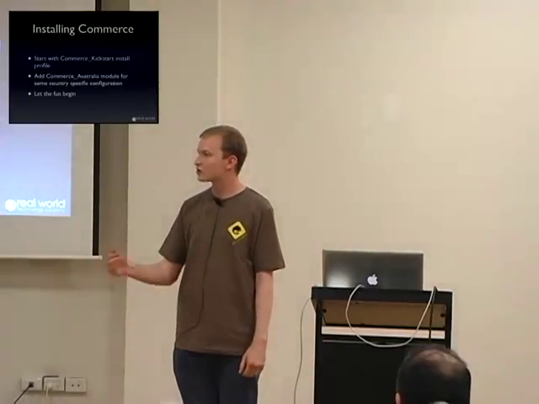But it's really designed for being used in the US. So what we're going to do then is we're going to grab the Commerce Australia module, which has some rules for currency display and GST, and it just makes it easy to get them up and running, and install that. And so that's what we're going to do to start with.